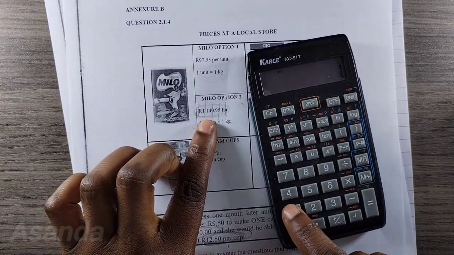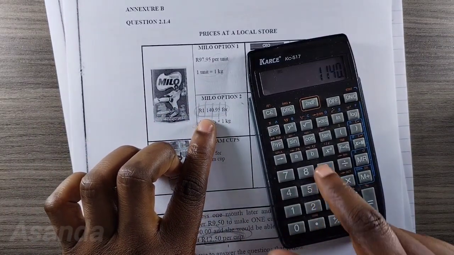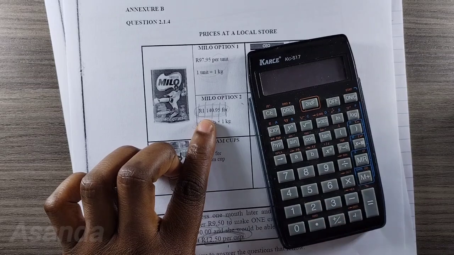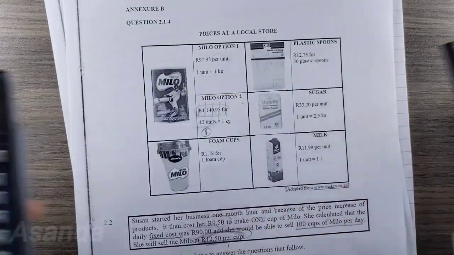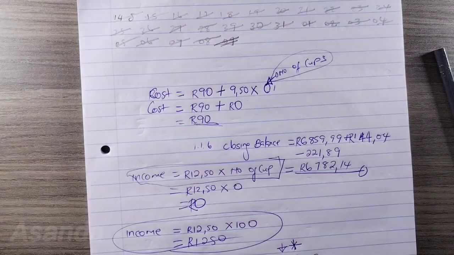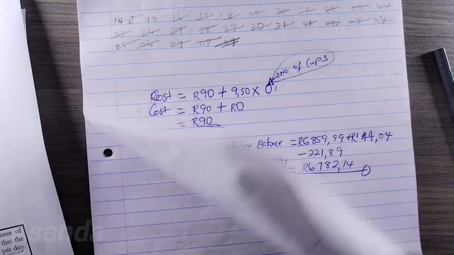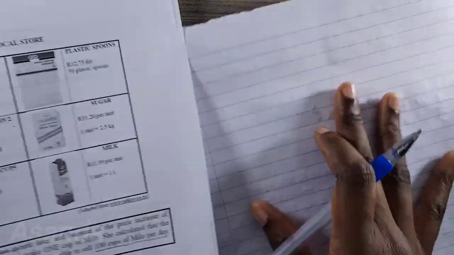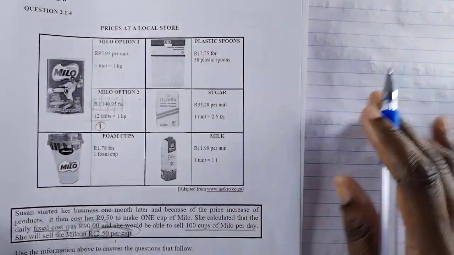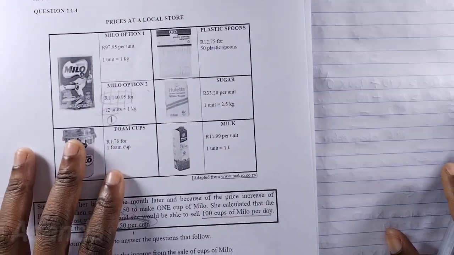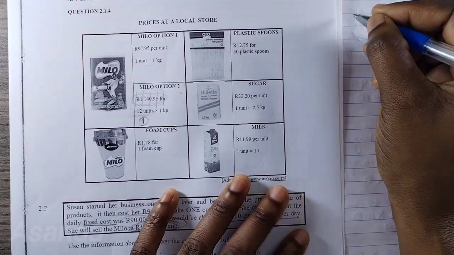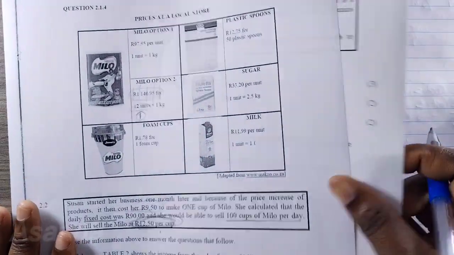So that is 1,140.95 divided by 12. Okay, let's write it down.